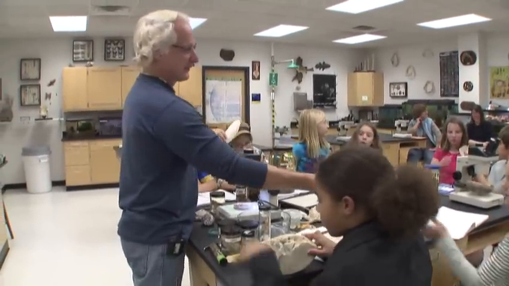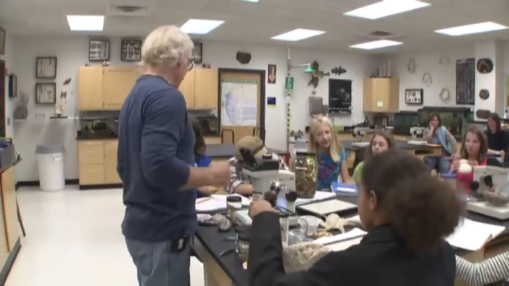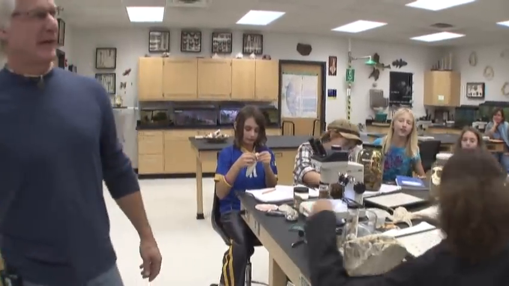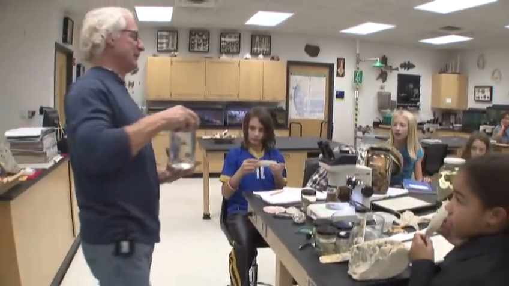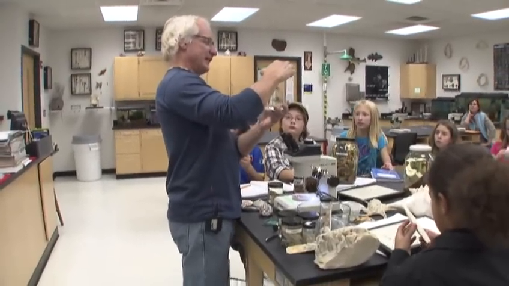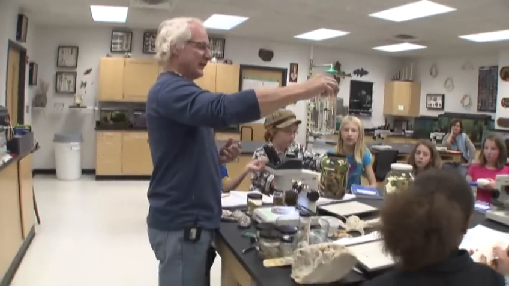So look at it, isn't that cool? Now, don't chew on that because it doesn't taste good. I mean, it wouldn't hurt you really. I put one in for my turtle too because she keeps her beak sharp on it. Here's another one, little tiny squid here.